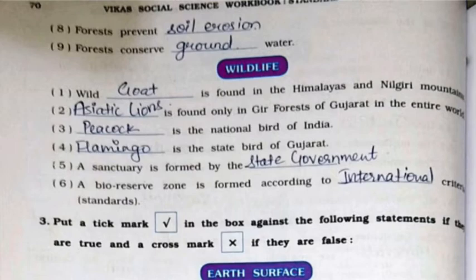First one, wild goat is found in the Himalayas and Nilgiri mountains. Second, Asiatic lions are found only in Gir forests of Gujarat in the entire world. Third, peacock is the national bird of India. Fourth, flamingo is the state bird of Gujarat. Fifth, a sanctuary is formed by the state government. Sixth, a bioreserve zone is formed according to international criteria or standards.